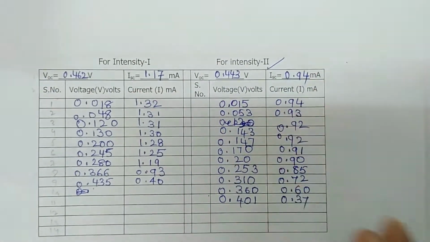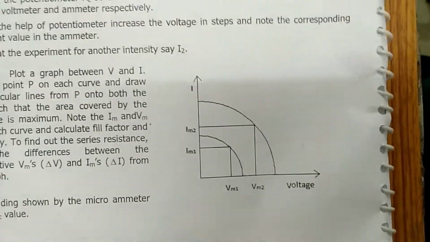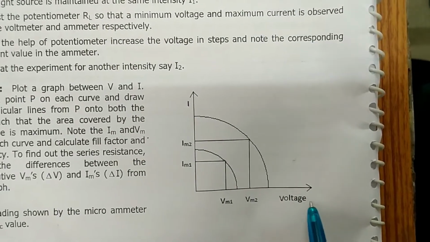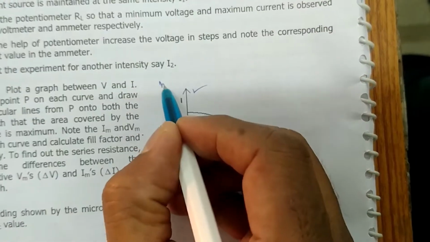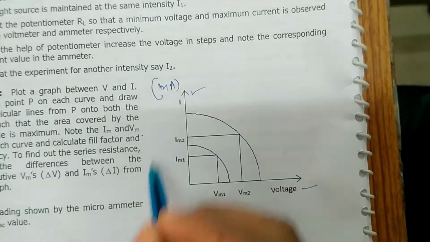Now we need to draw a graph. The graph is given here, and I am taking voltage on the x-axis and I in milliamperes on the y-axis.